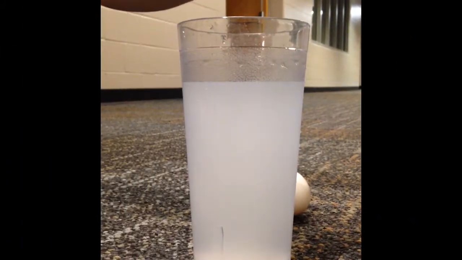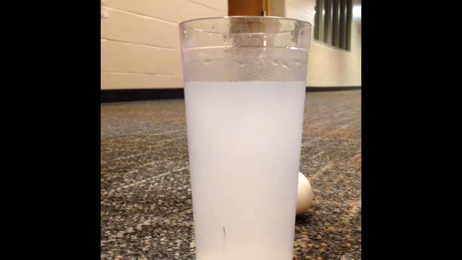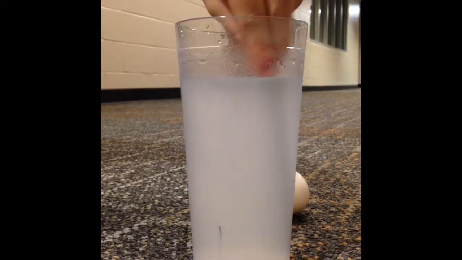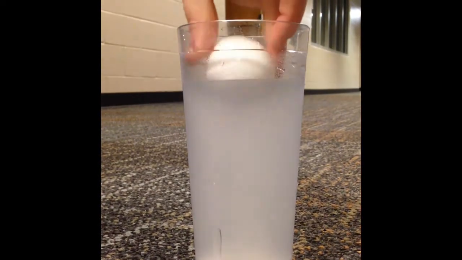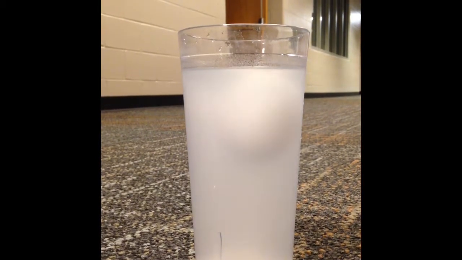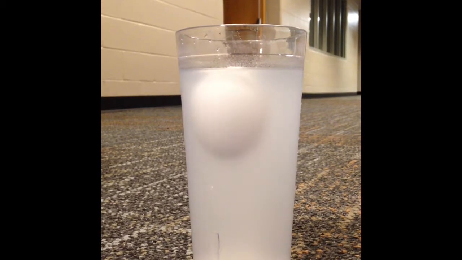Okay, next we're going to add salt into the water, and then you're going to stir it up and see what the egg does. And as you can see, the egg floats in water. That's because the water is more dense than the egg now since there's salt in it.